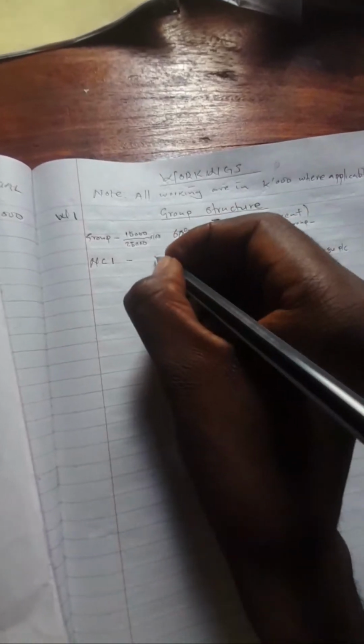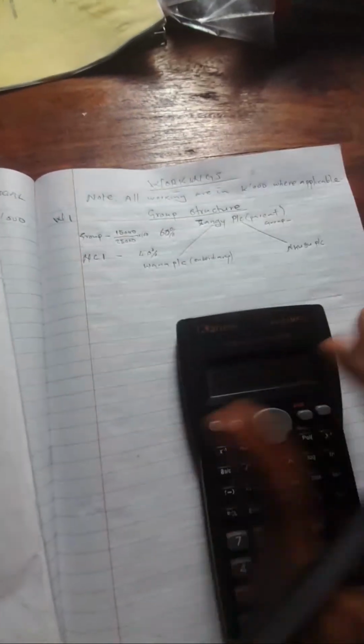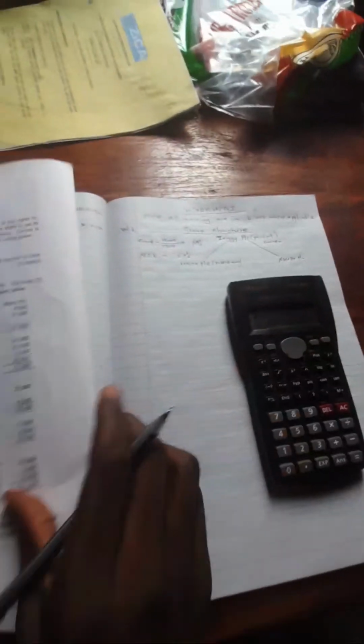This is a subsidiary because it's more than 40. And then the non-controlling interest, we're just going to say 100 minus this one, which is going to give us 40%. Then let's find the shares in the other one.